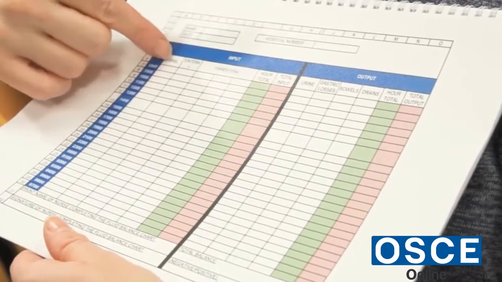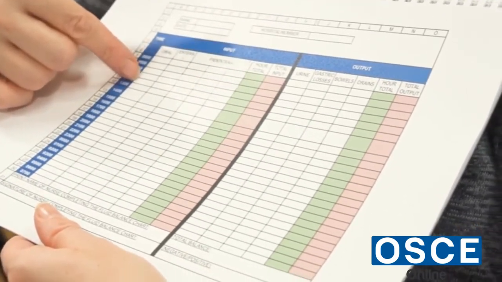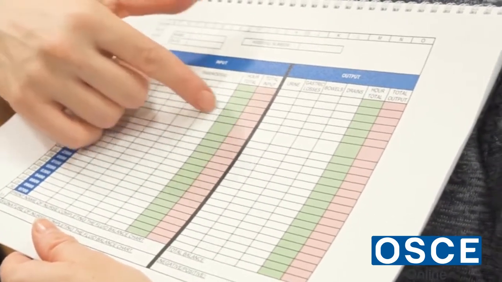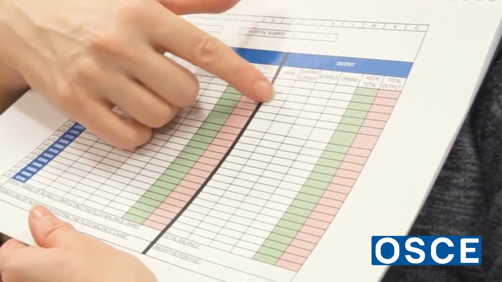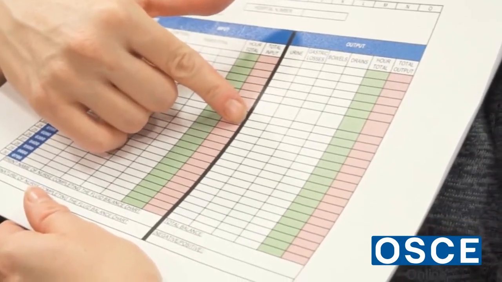So this green column is an hourly column. Each hour you would then total what the number was for that hour. So if a person has a drink at 8 o'clock in the morning, we can put it in the green box here, but it'll also go in the pink box, which is the running total. If that person had another drink at 11 o'clock, we would again put it in the green box and add it up to the running pink total.